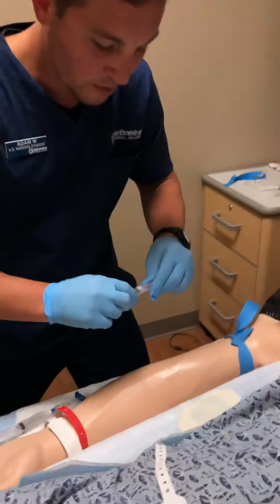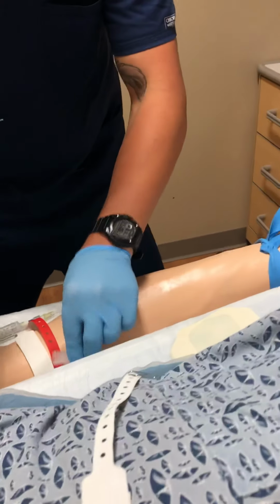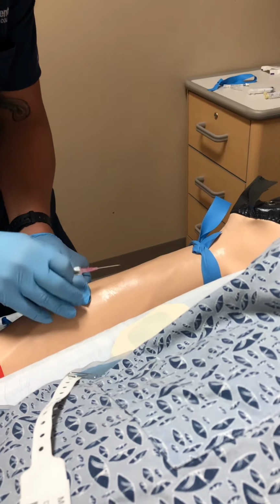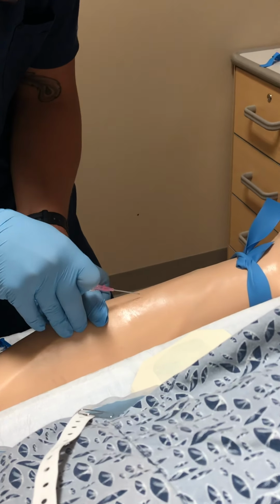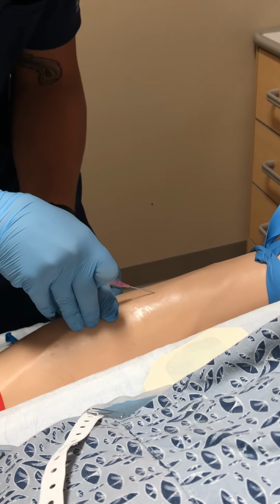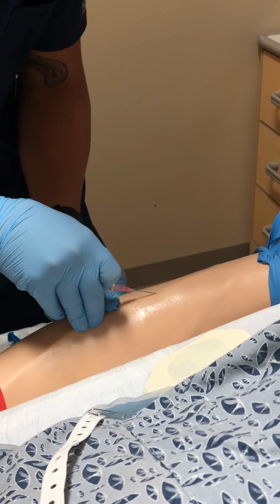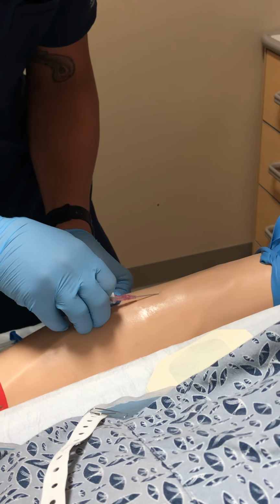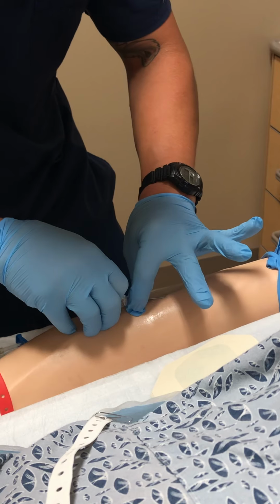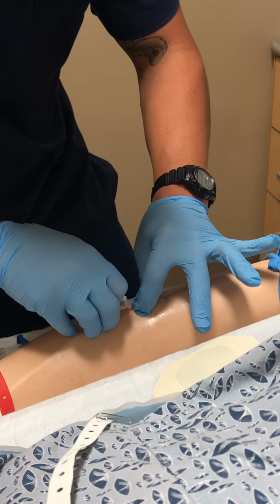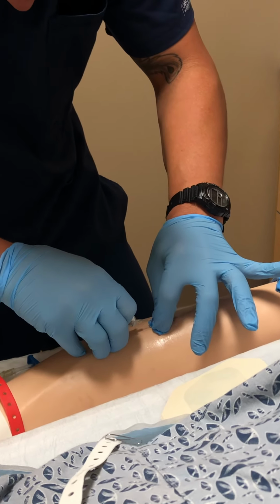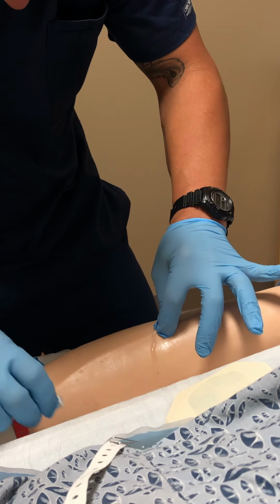So what we do: caps off, bevel up, taut with your thumb, okay? So you're gonna go to about 15 to 20 degrees here. And when we get a flash, then you level, go down, insert another half centimeter. You're gonna progress your catheter. Okay, you're gonna pull out, lock your needle.